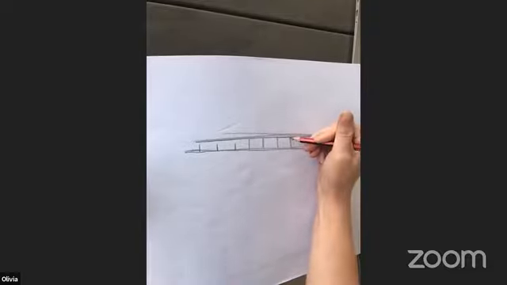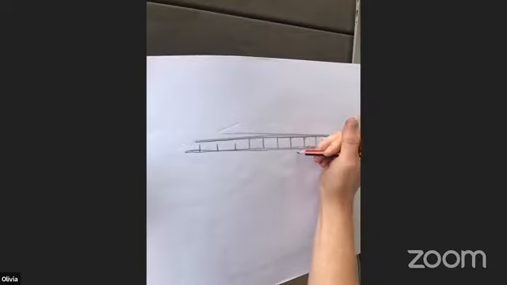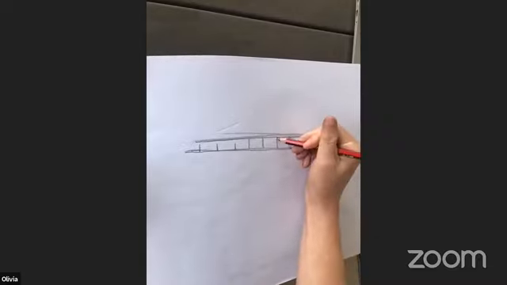This is just some hatching in between. Not very close. Doesn't have to be too neat.